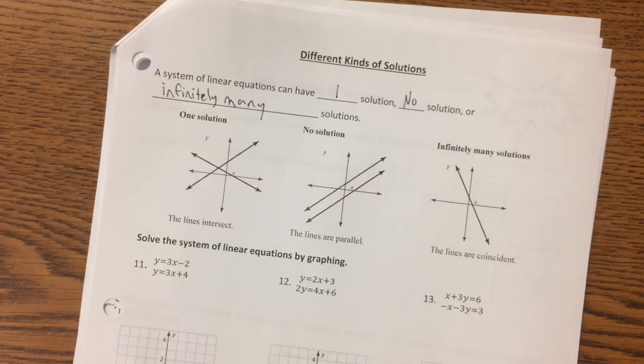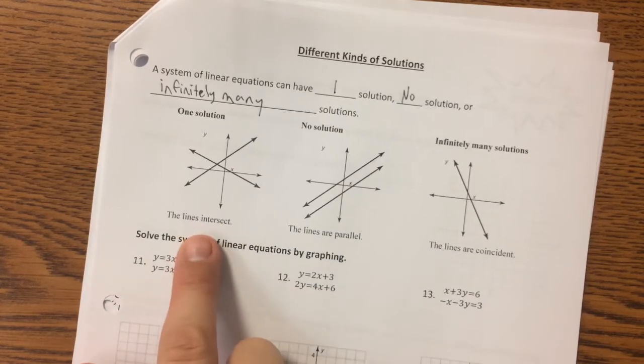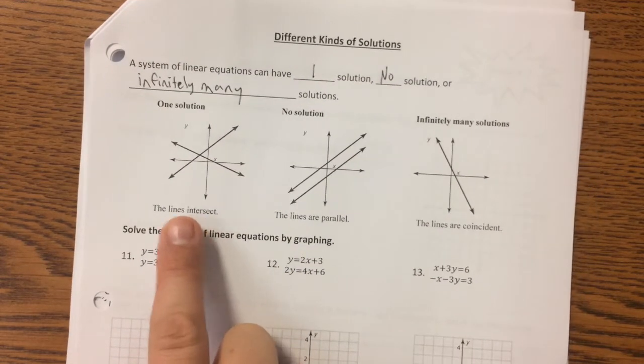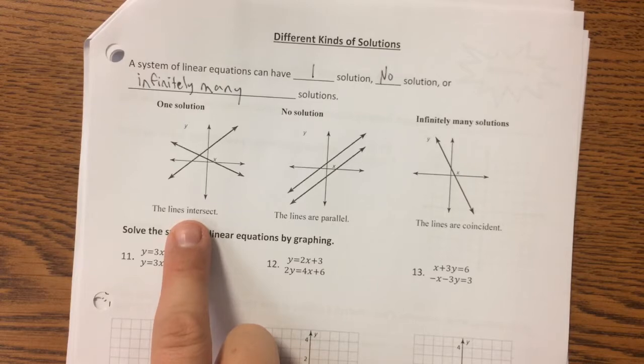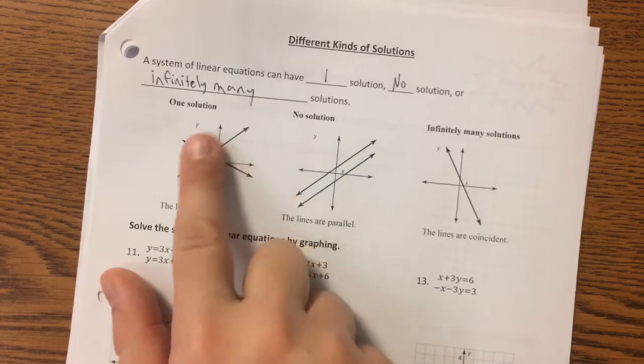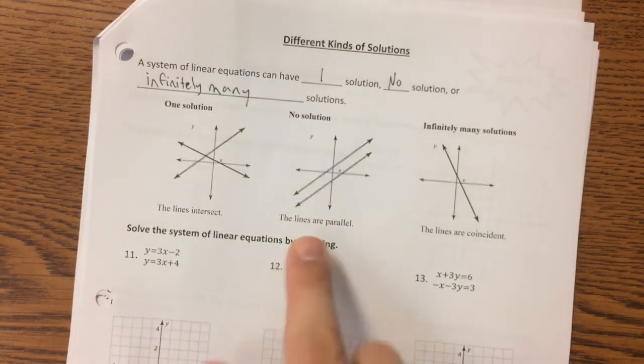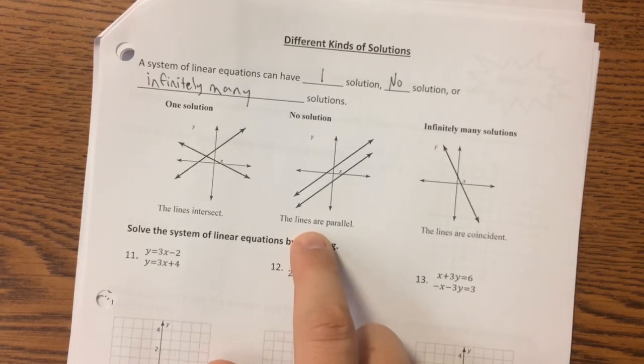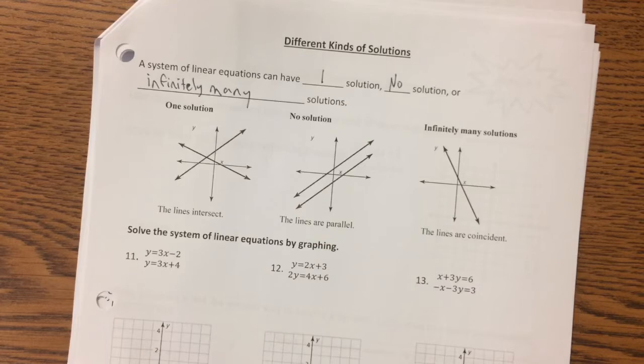Okay, so here are those three cases. The lines can intersect. Obviously, we just saw four examples where the lines intersect, so this is going to be the most common thing. If the lines are parallel, like if the slopes are the same, one of the pieces to lines being parallel is that they never intersect. So if two lines don't intersect because they're parallel, then you could say there's no solution. There's no point that is going to satisfy both equations.